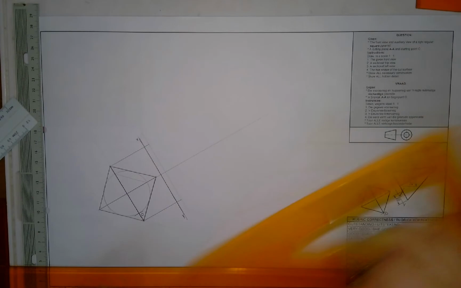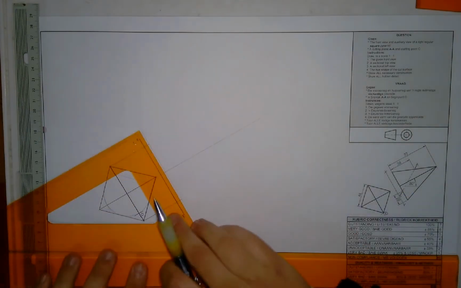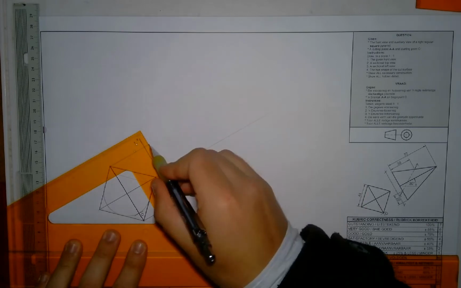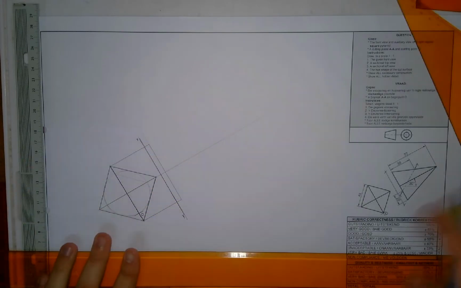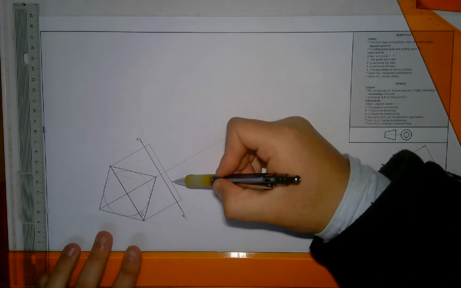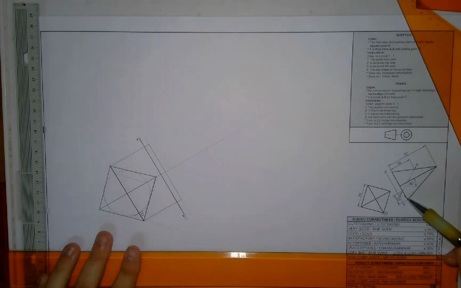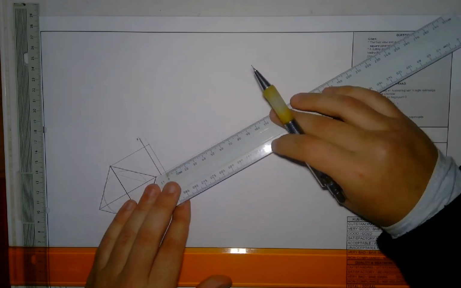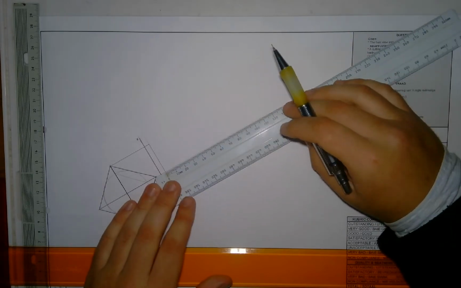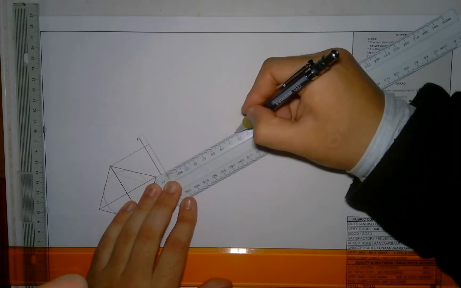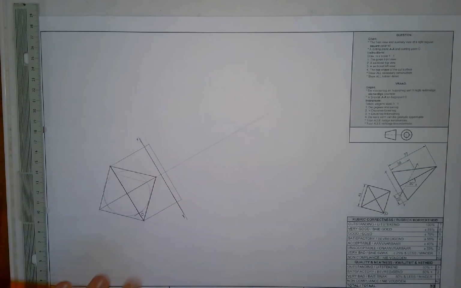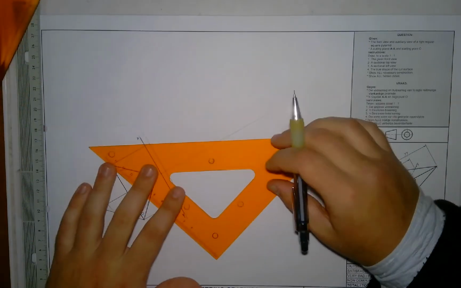Let me make it a bit darker for you. That is the base of that pyramid. So we can measure from that base, 77 millimeters up. Take my points to it.